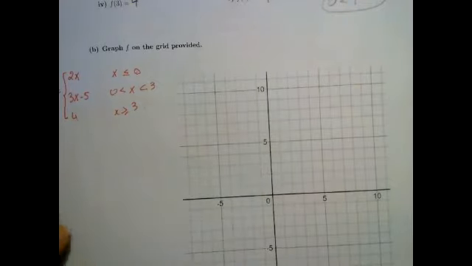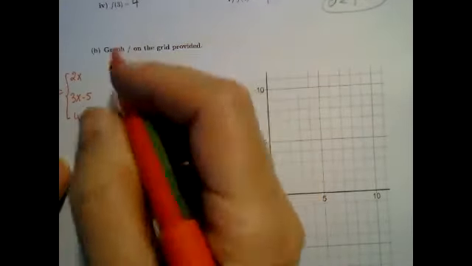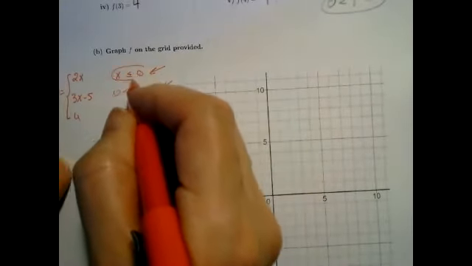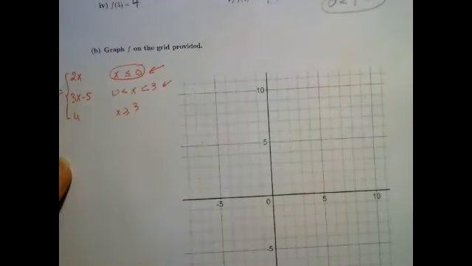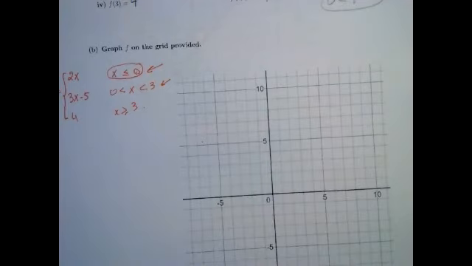Remember, we have 3 pieces. We have to graph each one of them, but restrict our graph to where the output works. As I said, I'll give you a little bit to do it, and then you check yourself. Are you doing it right or wrong? Please do it.